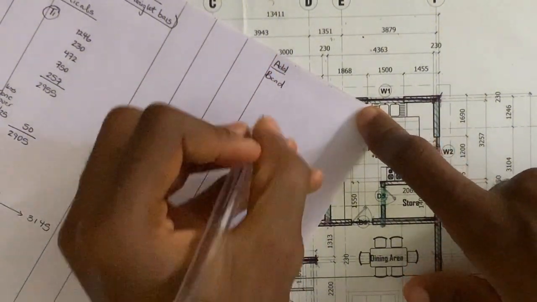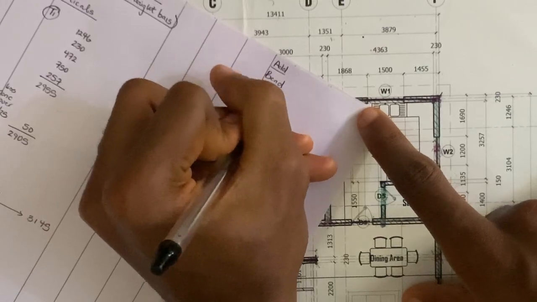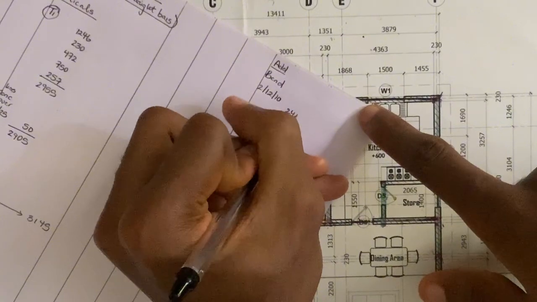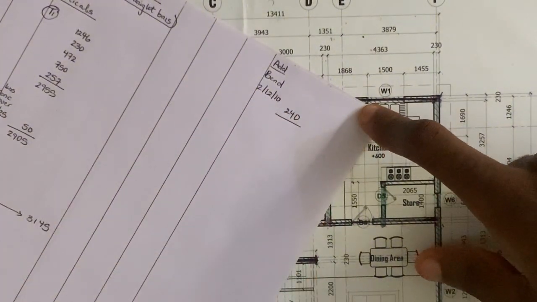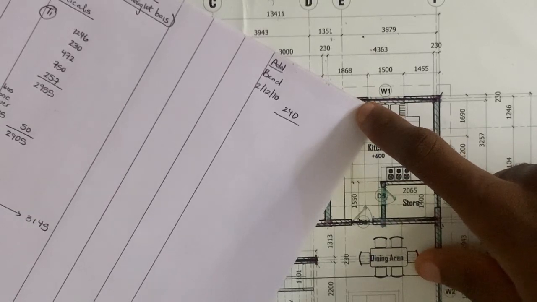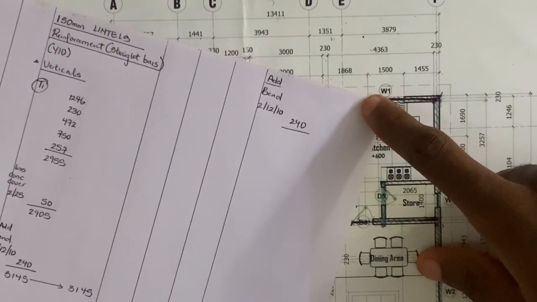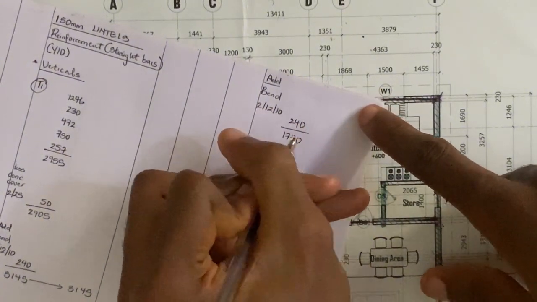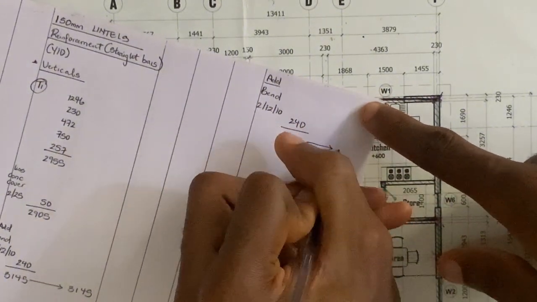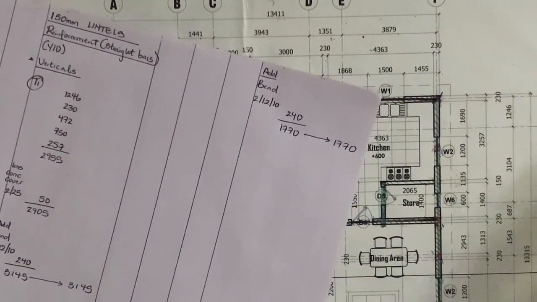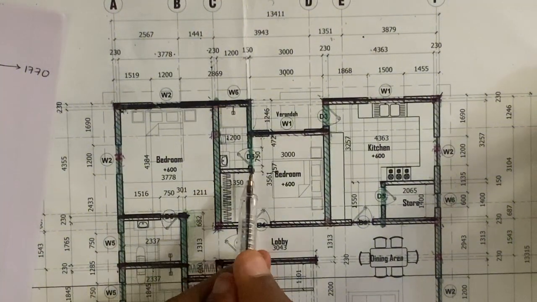So you know the formula, 2 by 12D, which is 2 by 12 by 10, and that's going to give you 240. So when you add 240 to 1,530, you are going to be having a total of 1,770. So we'll bring it to the side for easy correlation. 1,770. So it means that we've already done this reinforcement here.